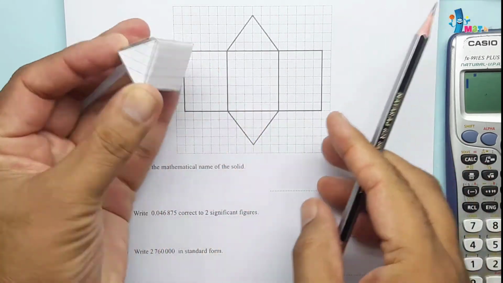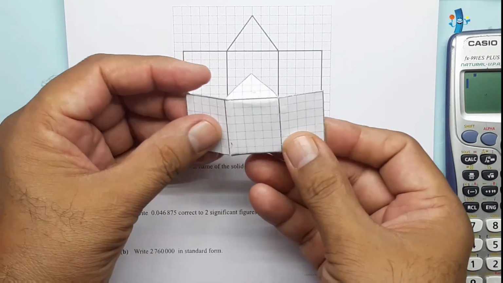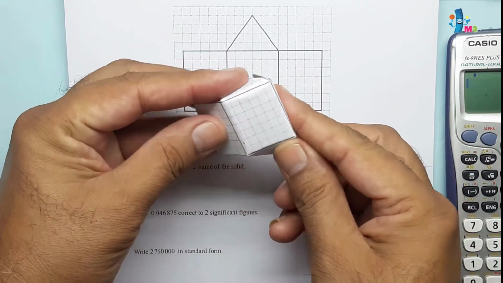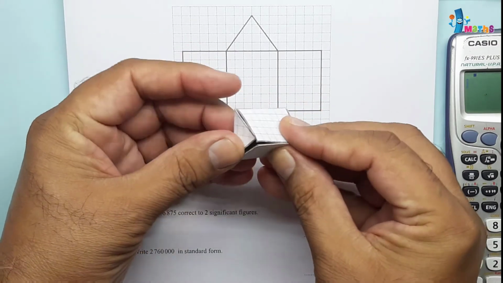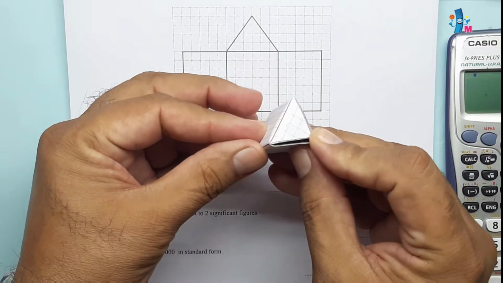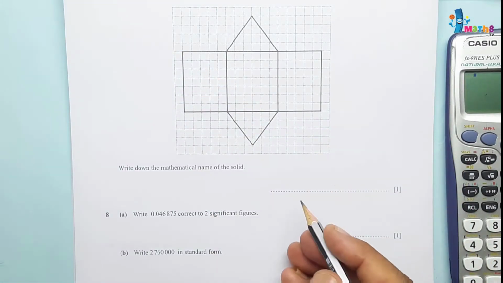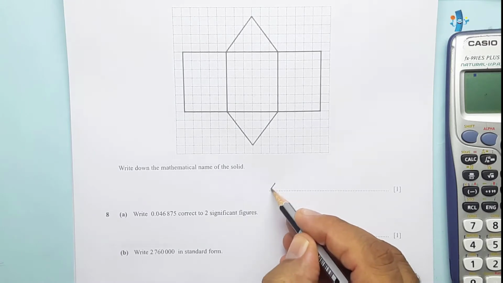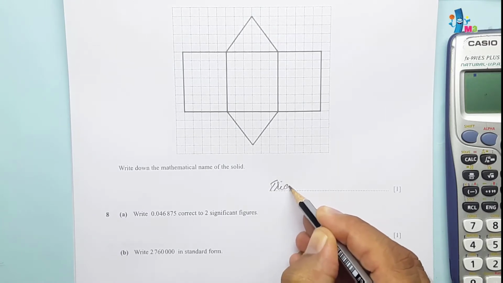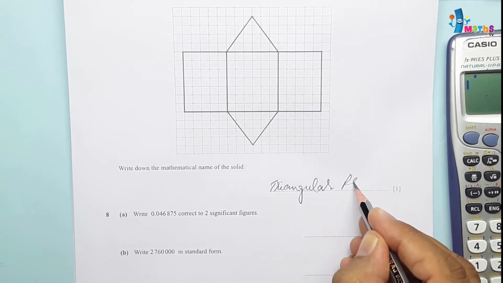So I'm opening this net again. This is the net, and if you fold it, it comes to a triangular prism. So we will write here triangular prism, P-R-I-S-M.